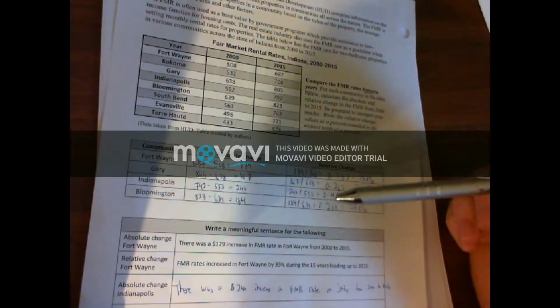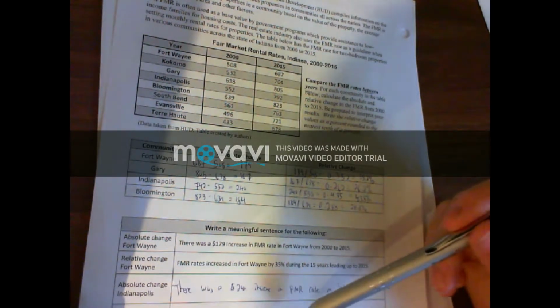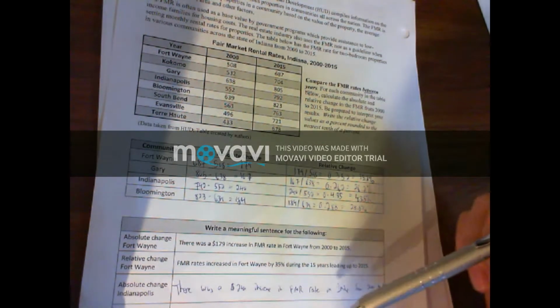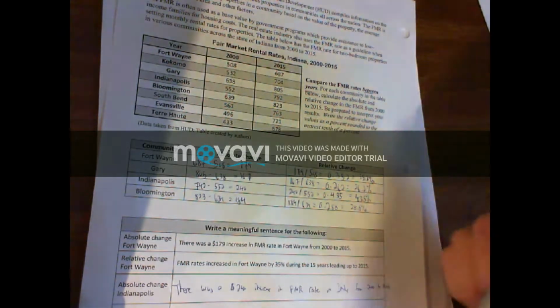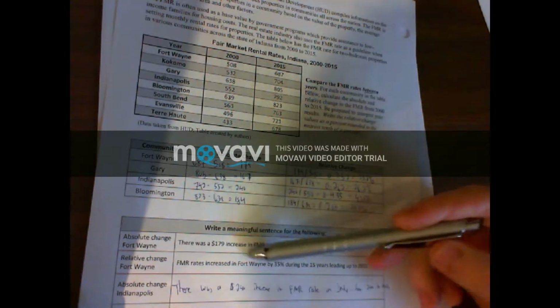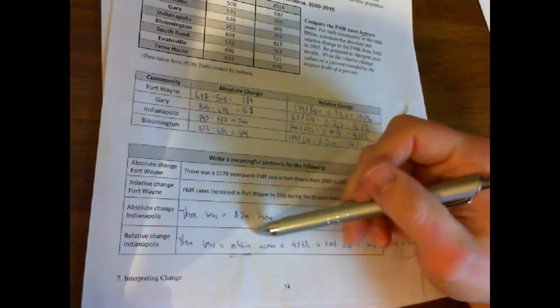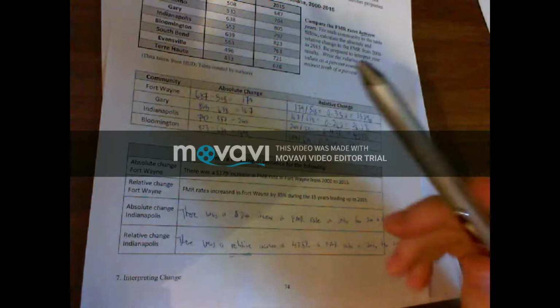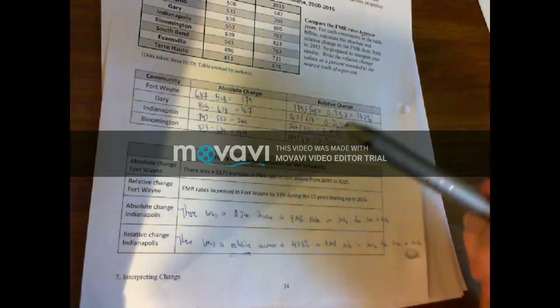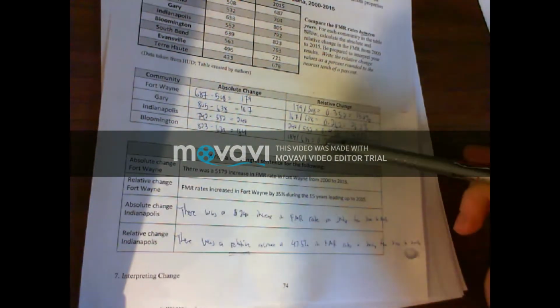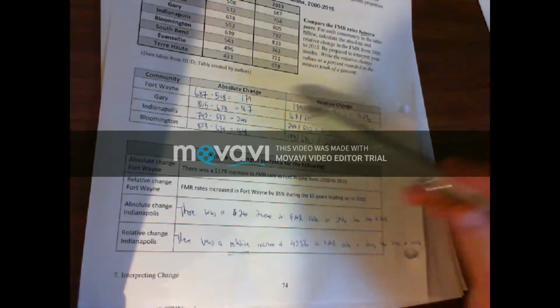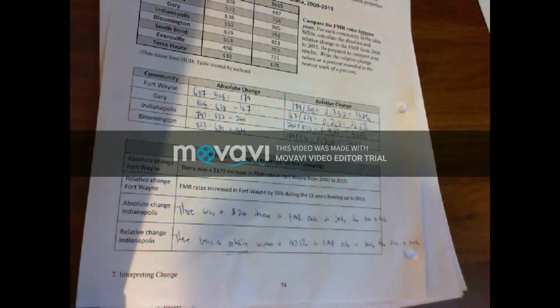The relative change: there was a relative increase of 43.5% in FMR rates in Indy, 2000 to 2015. Notice I'm including that it was a relative increase, because if you say increase, do you mean absolute? Do you mean relative? They can give us two different pieces of information.